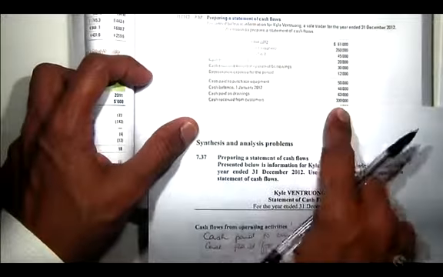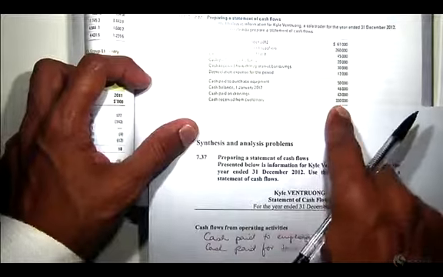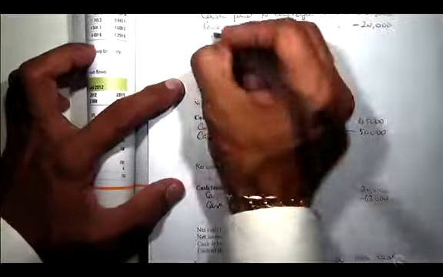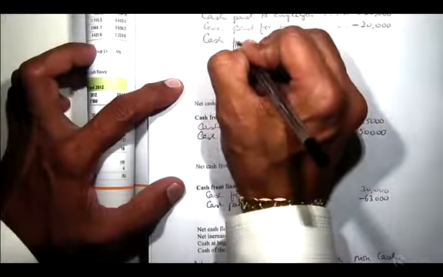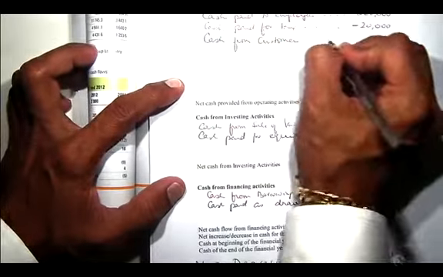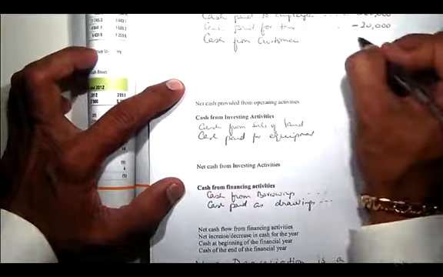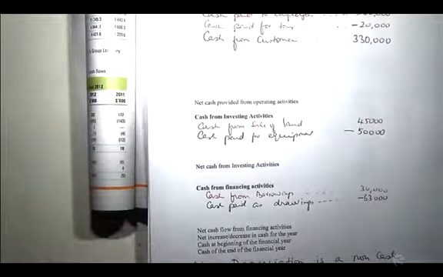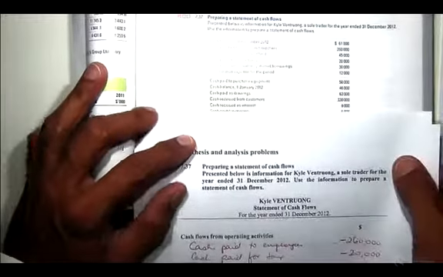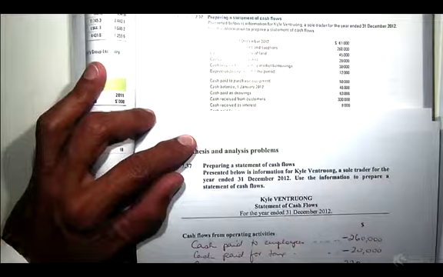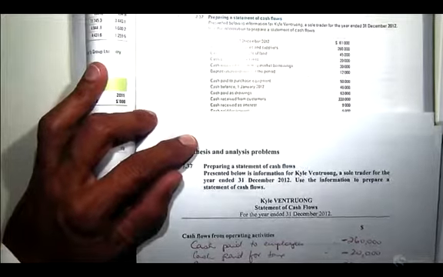Cash received from customers, $330,000. Now that's an operating inflow of cash. So cash received from customers, $330,000, positive cash inflow. Cash received as interest, $8,000. That goes under operating activities.